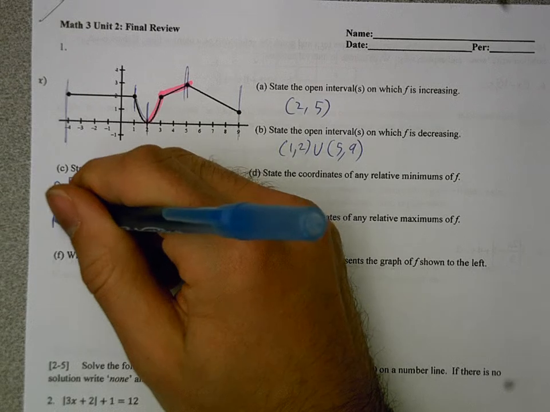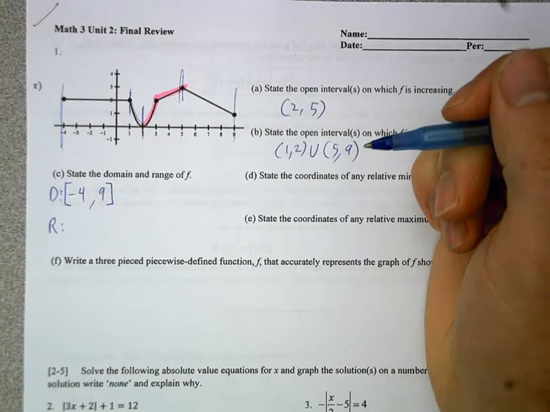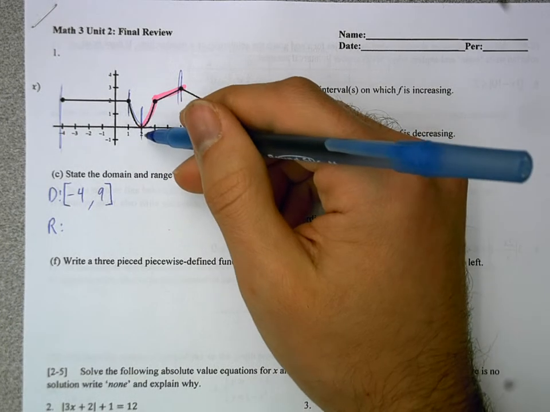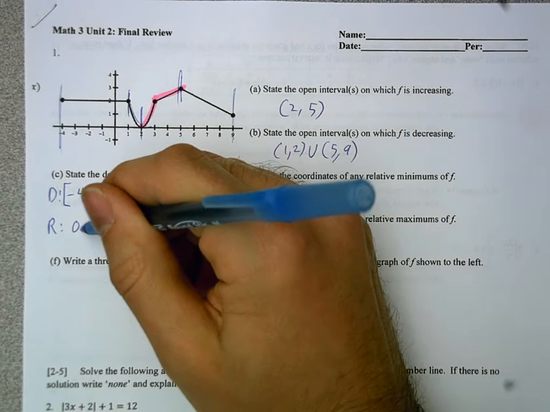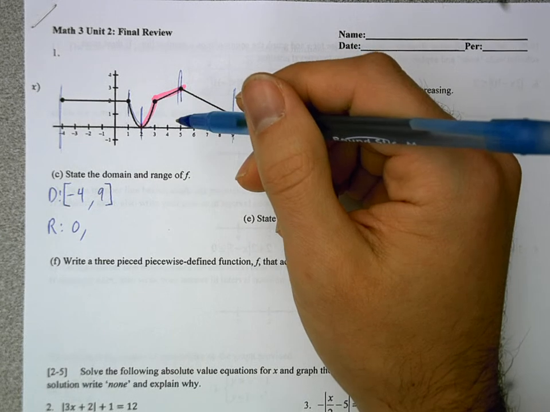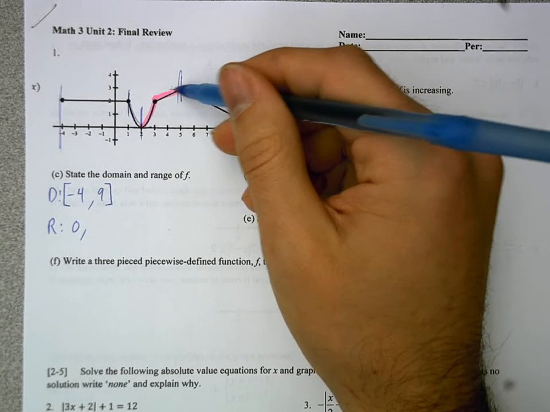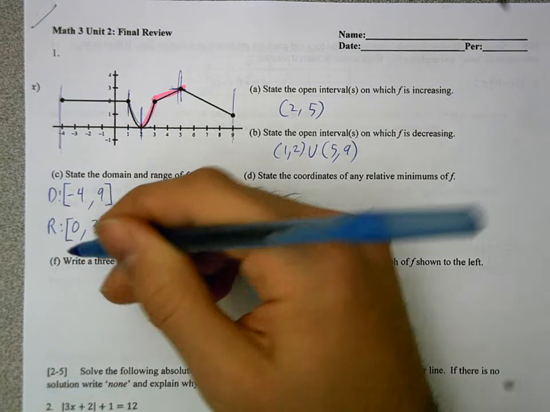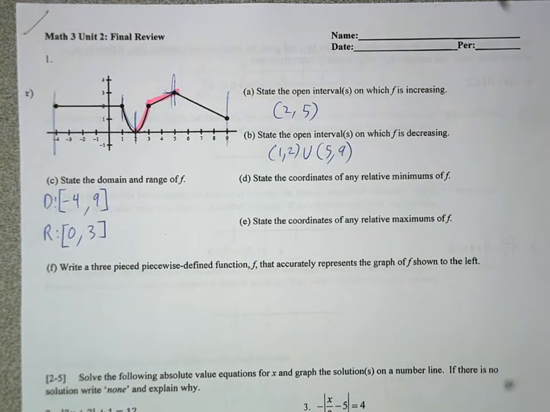The range, what's the lowest value that this graph has? Right, we're on the x-axis at 0. And then we go all the way up. What's the highest that we get? I agree we get up to 3. And both of those are also included here. So you can put little brackets on those. 0 to 3.